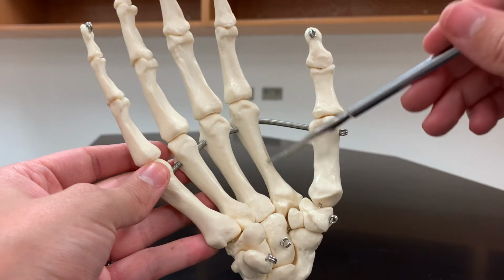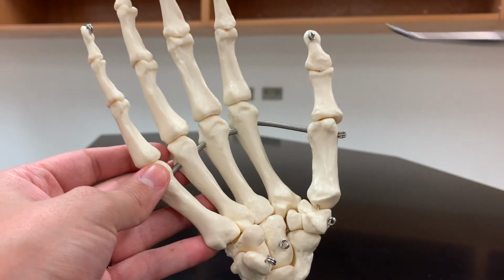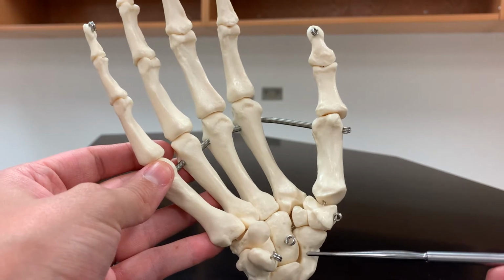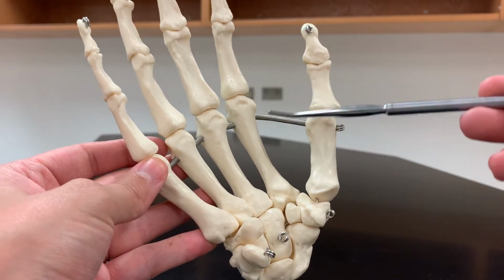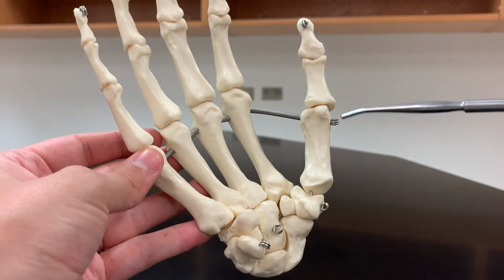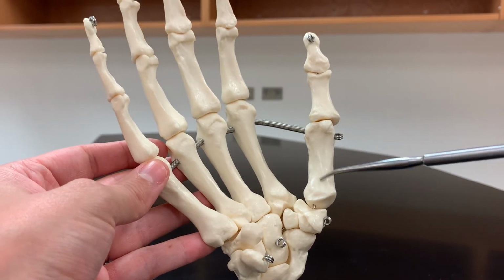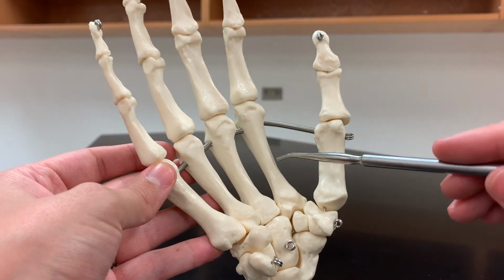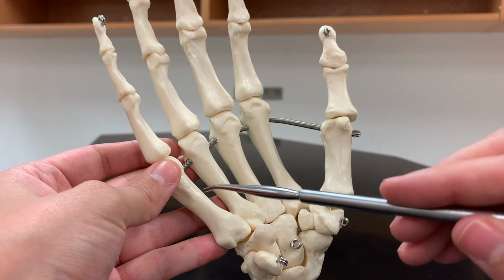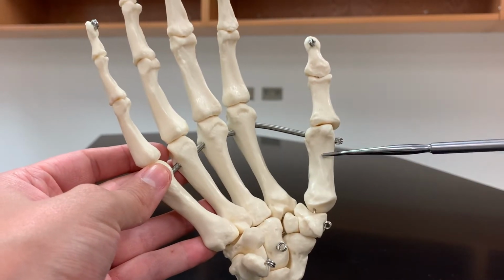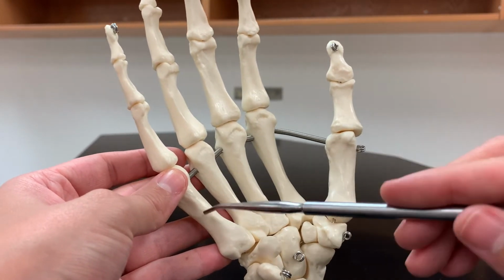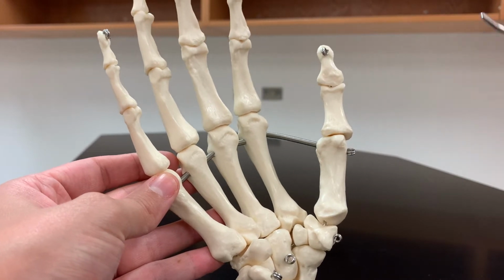And then the 5 bones that are going to be in your palm are called metacarpals. So we have carpals and metacarpals. And then you'll need to know the number associated with each metacarpal. So 1 starts in your thumb. So we've got 1, 2, 3, 4, and 5. I think 1 is the thumb. So these are all of your metacarpals, the bones that are in your palm.